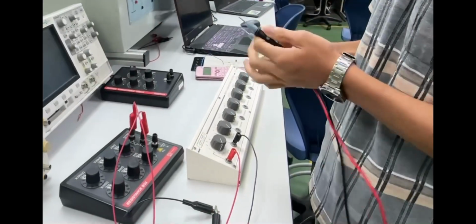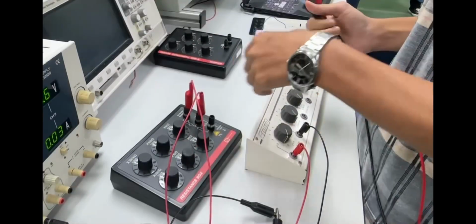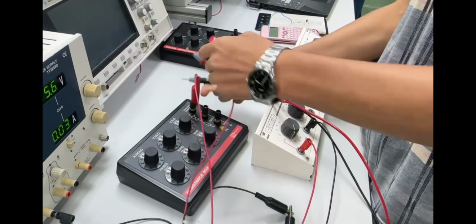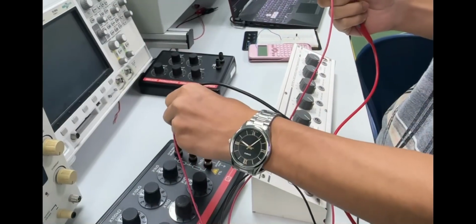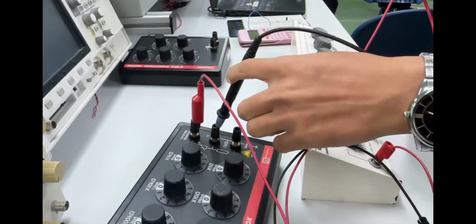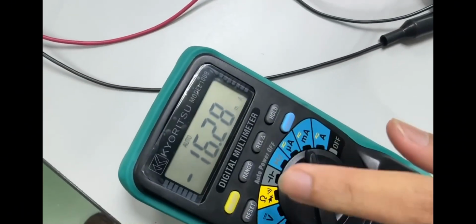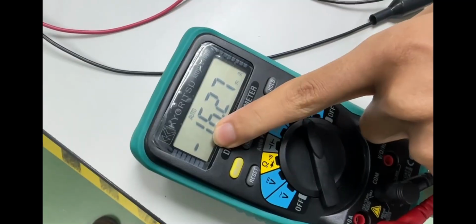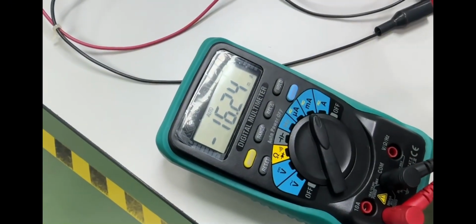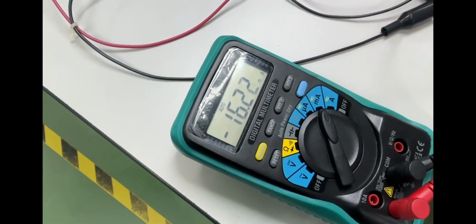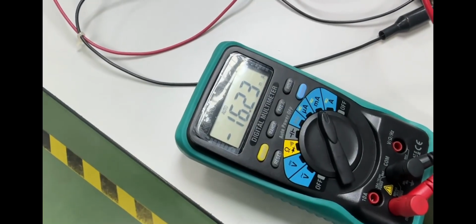Okay, now using this circuit, we need to make it an open circuit. The negative side goes to the output of the resistor. Now, like you can see, the value is negative. So we conclude that the value of current for the resistance and inductance is 0.